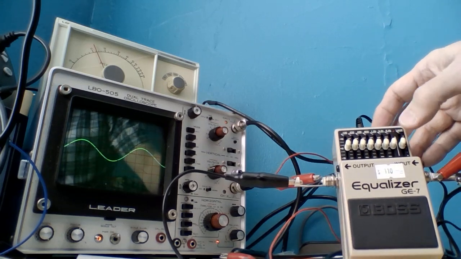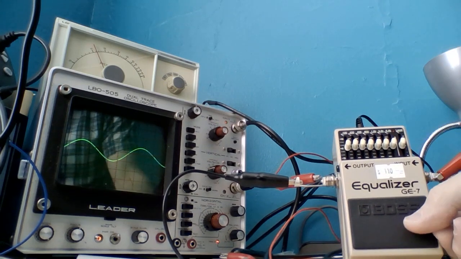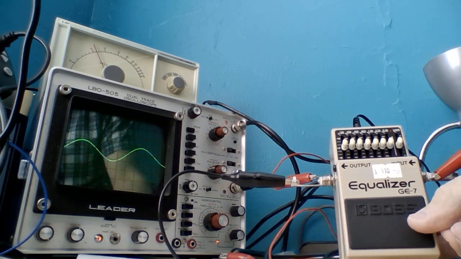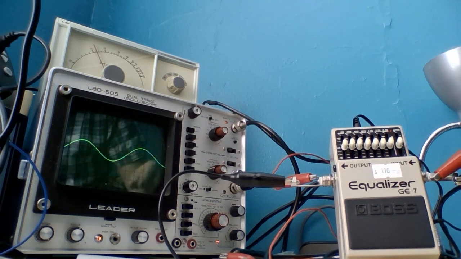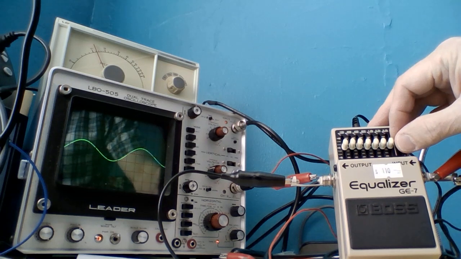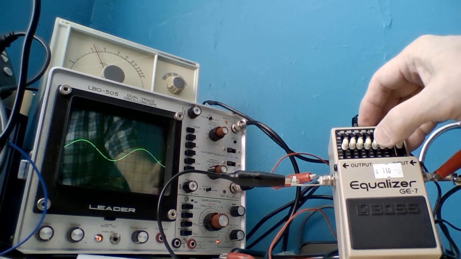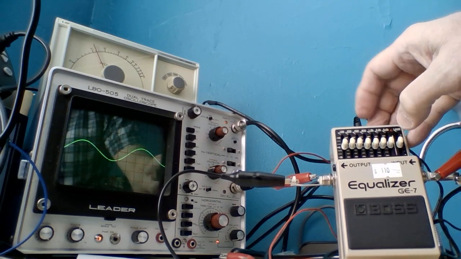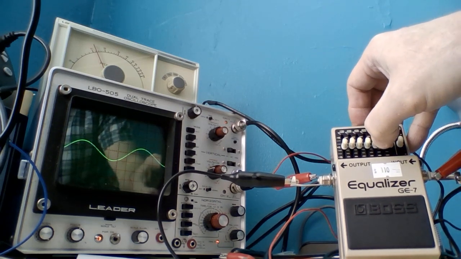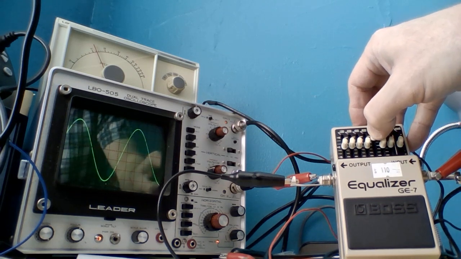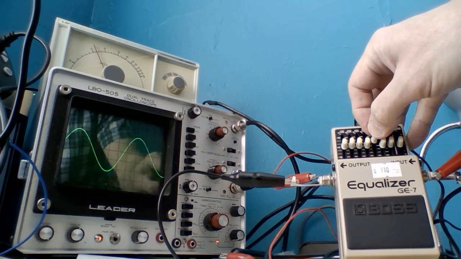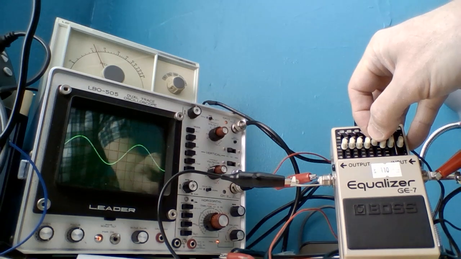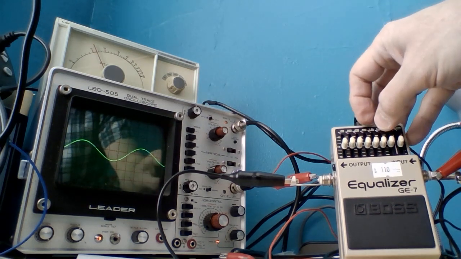Right now the pedal's off. If you turn the pedal on, you can see there's no real change in the waveform, which is good. In the level control, you turn it up and you get more gain, which is not unexpected. So the 1.6K control here for that EQ band, you turn it up and it increases the gain, which makes sense because that's what the signal generator is producing.